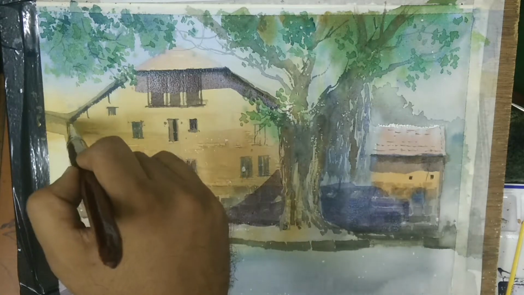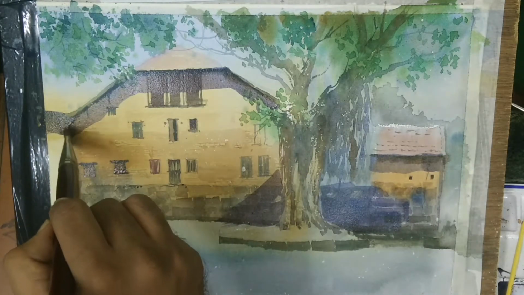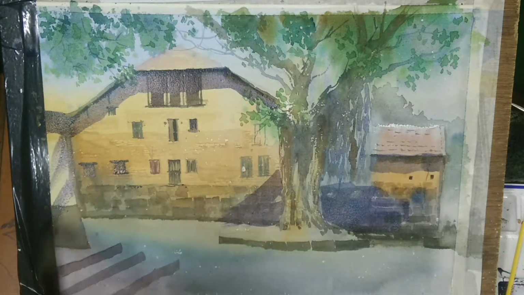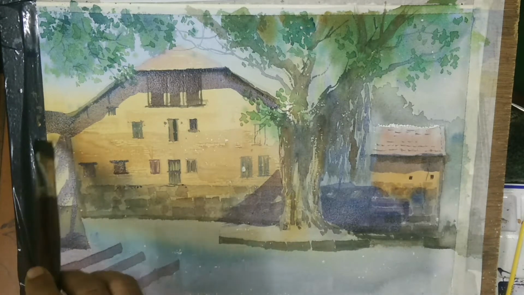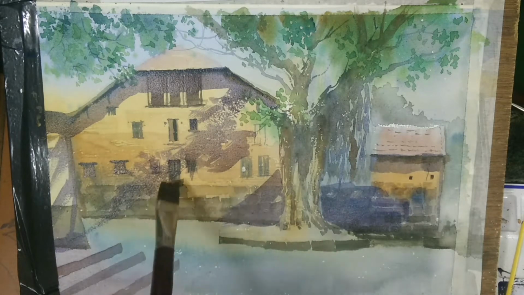Now doing the internal shadow part of this scene, I was very careful while painting this because one single stroke can mess up the painting quickly.